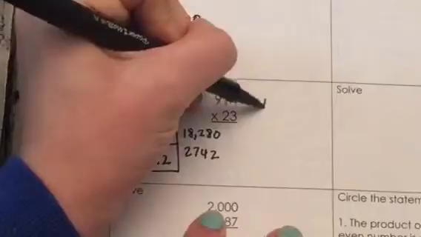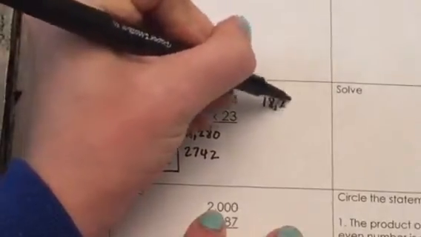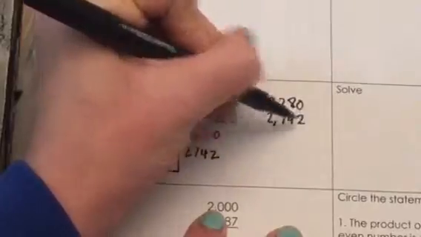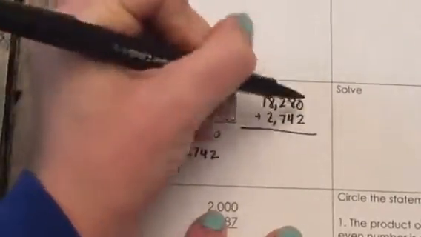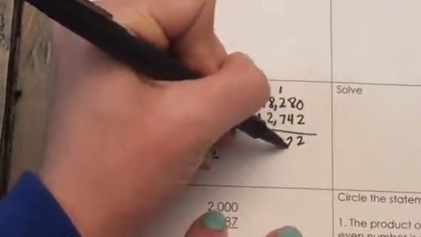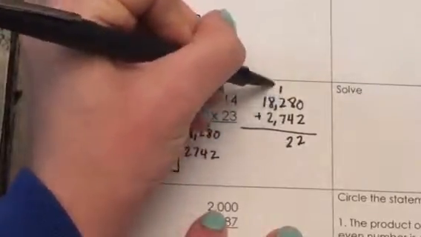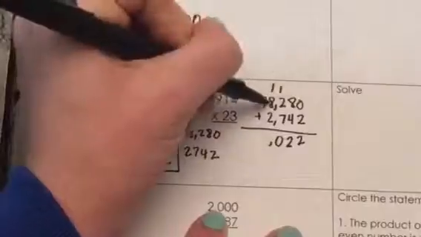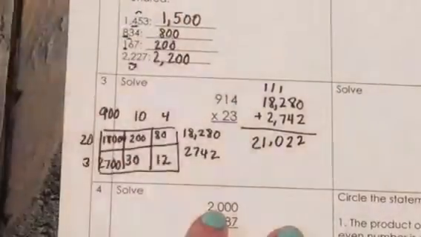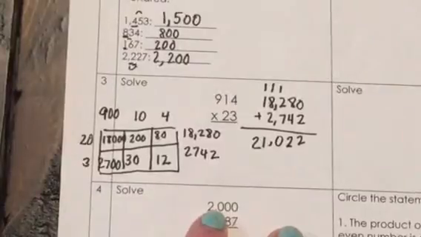And now I'm going to add them together, but I'm going to line them up because I do not want to make an adding error because I didn't line them up. So 2, 8 plus 4 is 12, 7 plus 2 is 9 plus 1 is 10, 8 plus 2 is 10 plus 1 is 11. So my answer is 21,022.